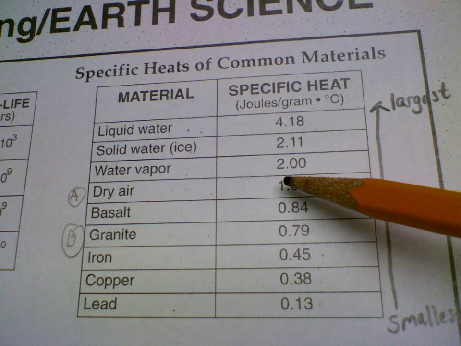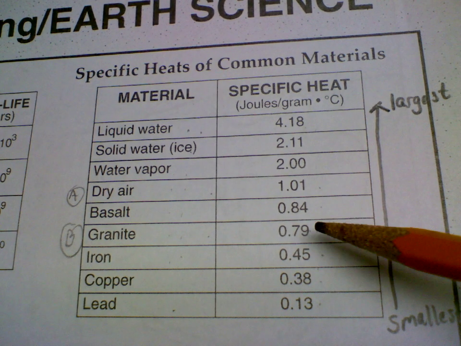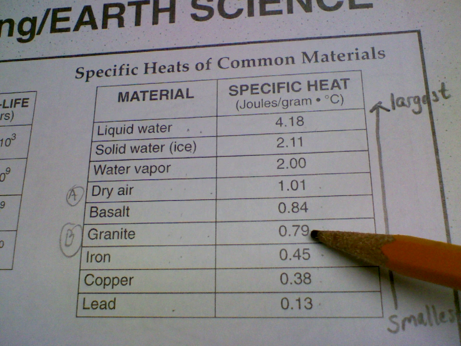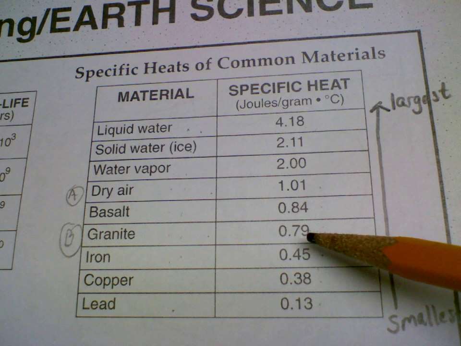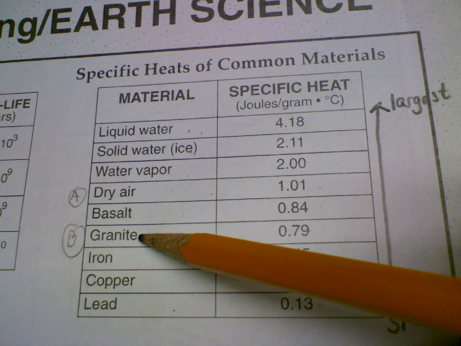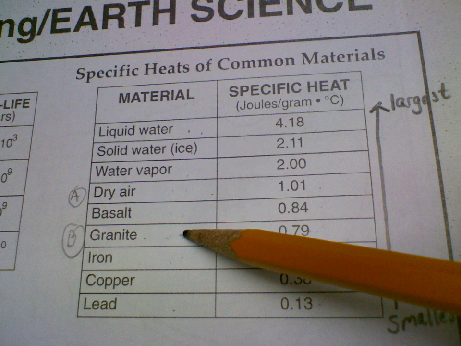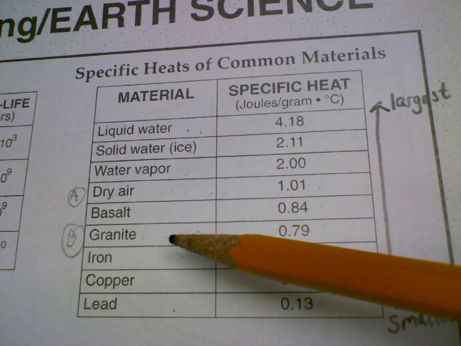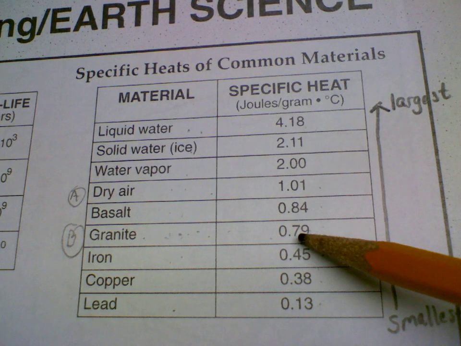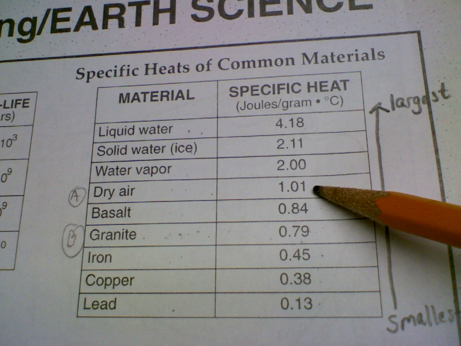And when you compare it, you can see granite has a lower specific heat. Because it has a lower specific heat, it's going to change temperature quicker. We could heat it up faster, we could cool it off faster. So the answer would be granite is easier to change the temperature of, or we could heat up faster or cool off quicker because its specific heat is lower than dry air.